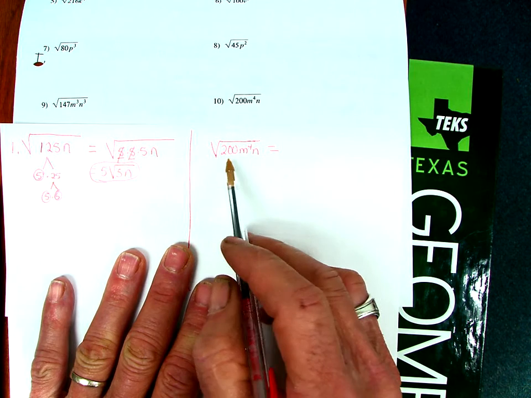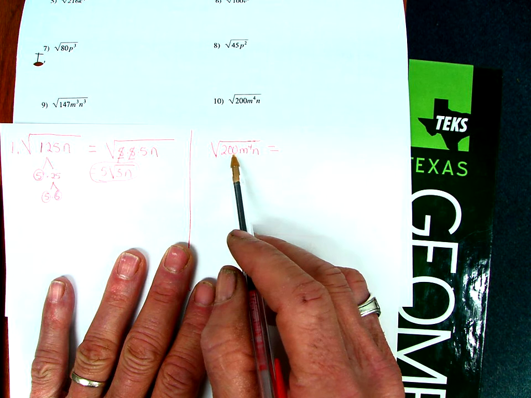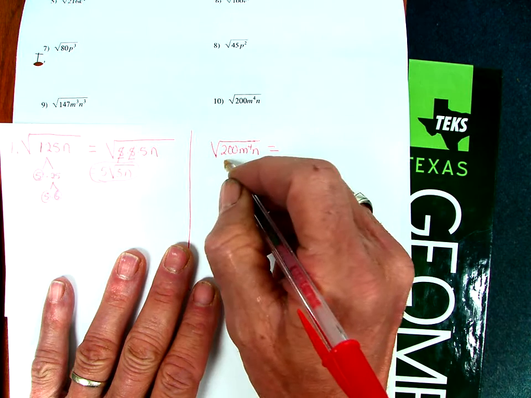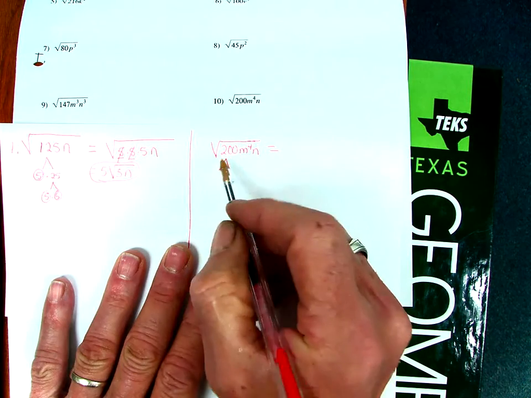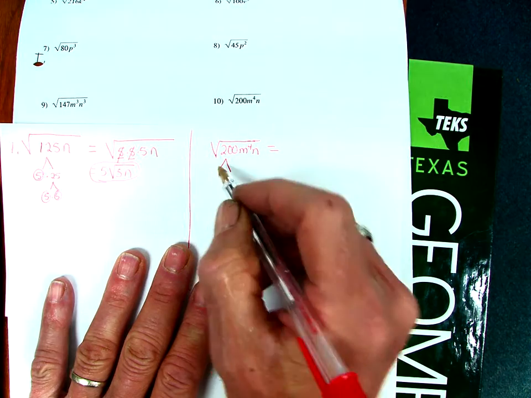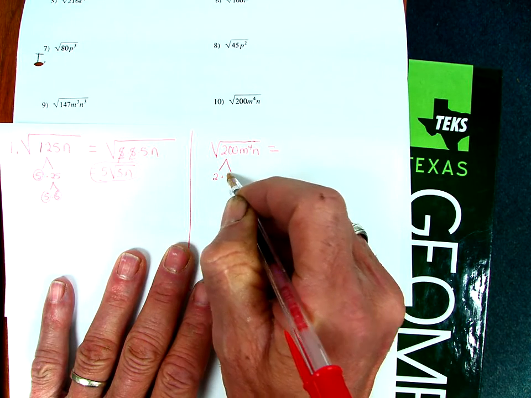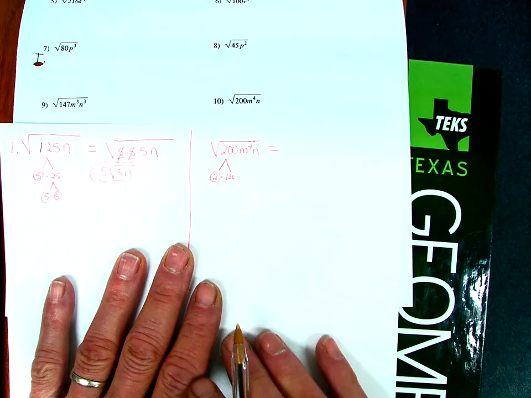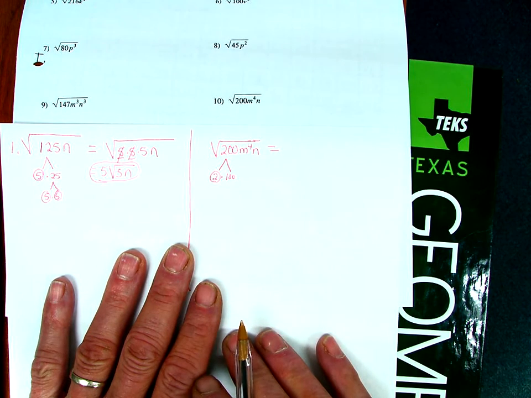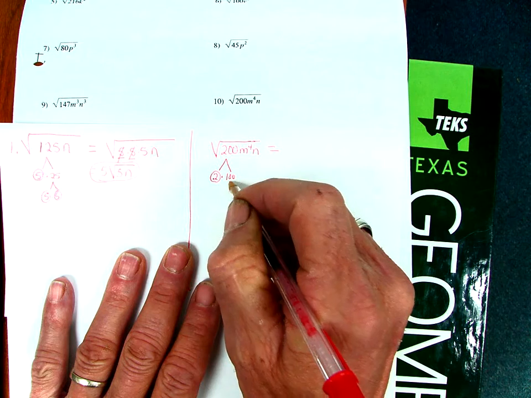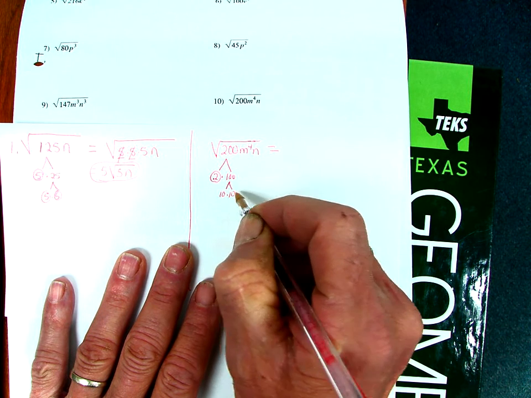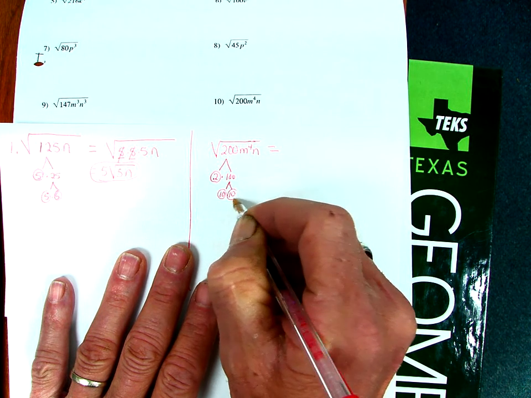All right, let's analyze what we have here. We've got the square root of 200 m to the 4th n. When I break this down, one thing I know about this number 200 is it is 2 times 100. 2 is a prime number. It's in that list that I gave you. 100 is not a prime number, but you know about 100. It's 10 times 10. Prime, prime.